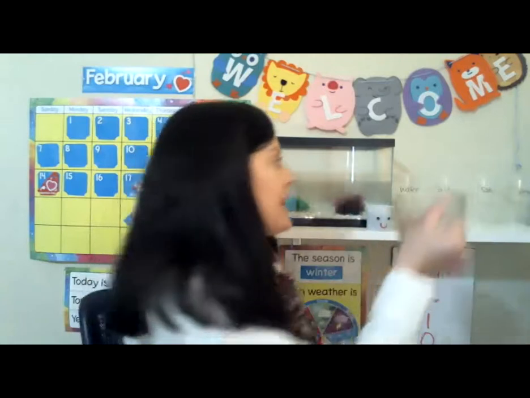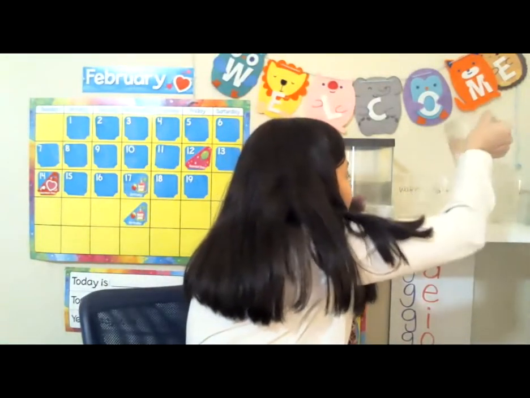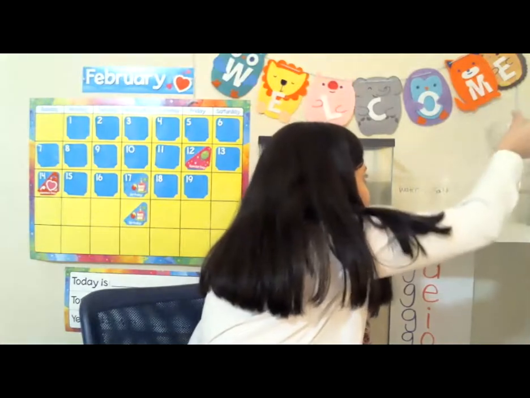For science today, we're going to be doing a pretty cool experiment showing osmosis. So for this, I'm going to need 4 cups, and then I'm going to need some water. I'm going to put a little bit of water in each of the cups. In the first cup, I'm not going to put anything else. It's just going to be water.